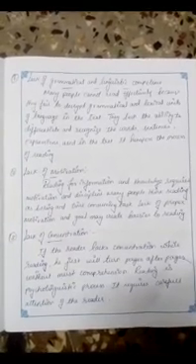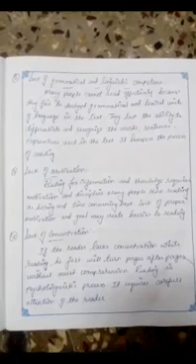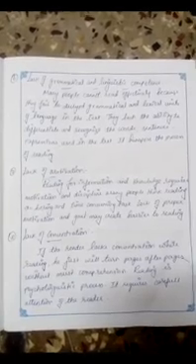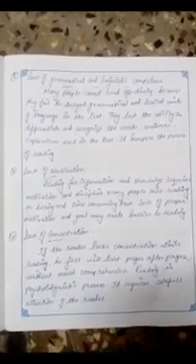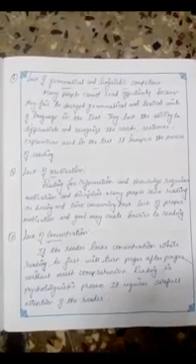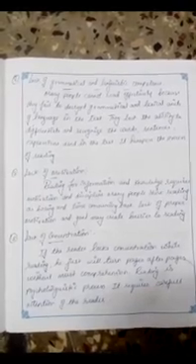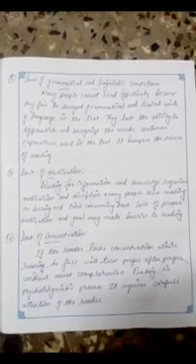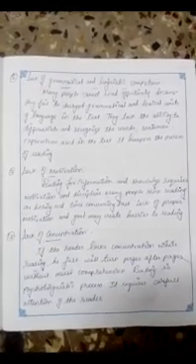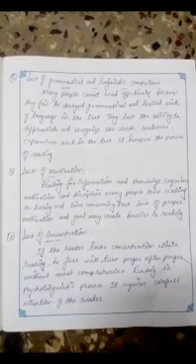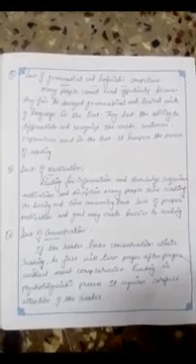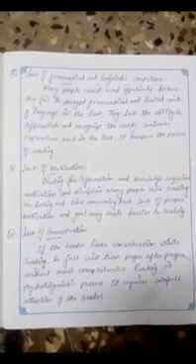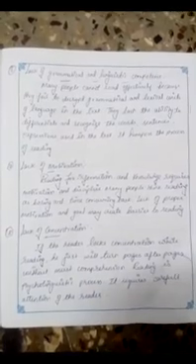Lack of concentration. If the reader lacks concentration while reading, he will just turn pages after pages without much comprehension. Reading is a psycholinguistic process. It requires careful attention of the reader.